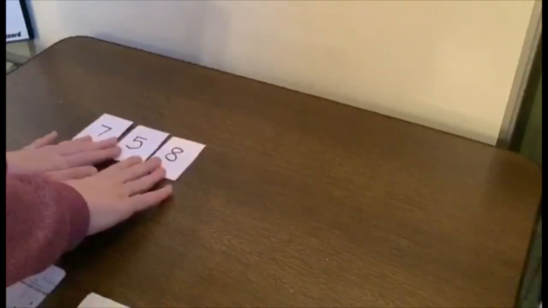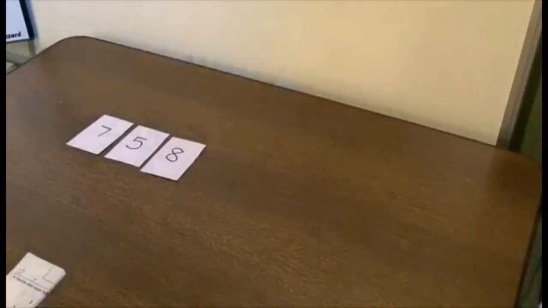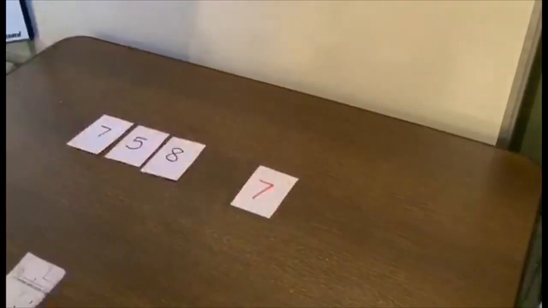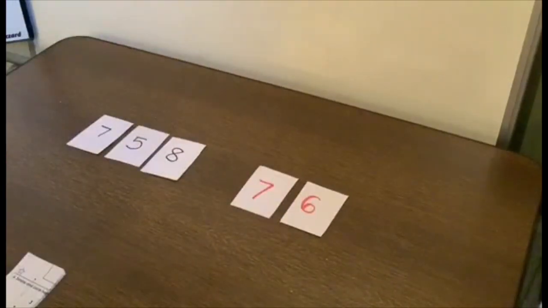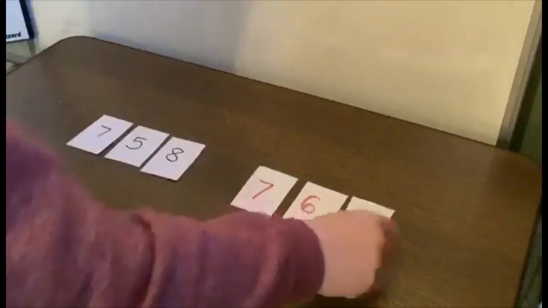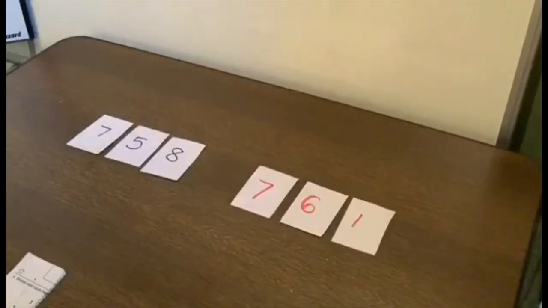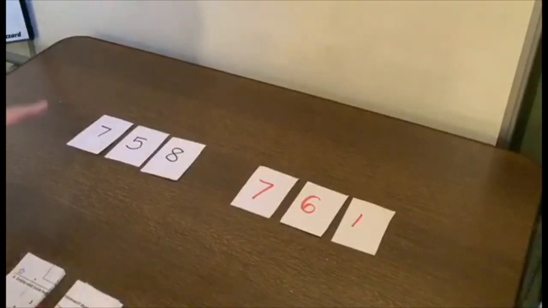758. I'm then going to make myself some other cards with a different colour for the numbers. And then I'm going to pull myself some other numbers. Ooh, I've got 7 again. And I have 6. And I have 1. Okay, I'm going to leave them in that order. So I've made myself 758 and I've made myself 761.